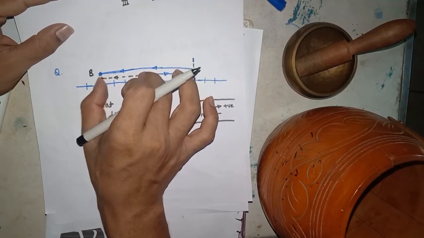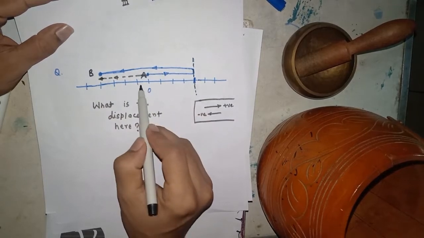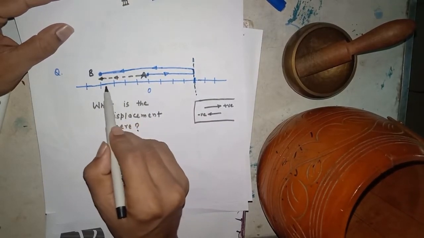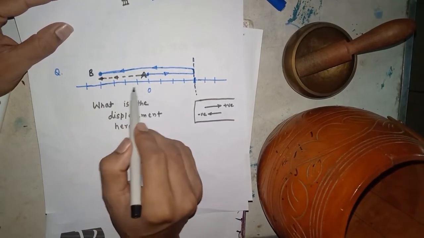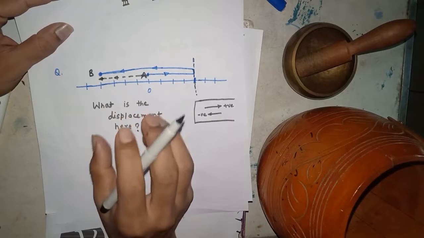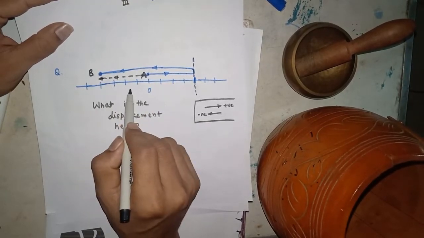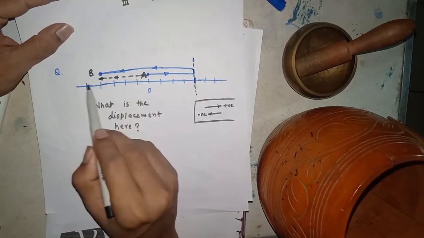So what is the value of your displacement? This is simple. You can count the units: 1 unit, 2 unit, 3 unit, 4 unit. If it is taken in meter, then it is 4 units. So the magnitude of displacement is 4. But you can see here the direction is opposite. Direction is westward.